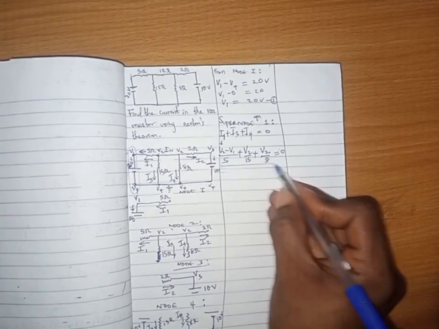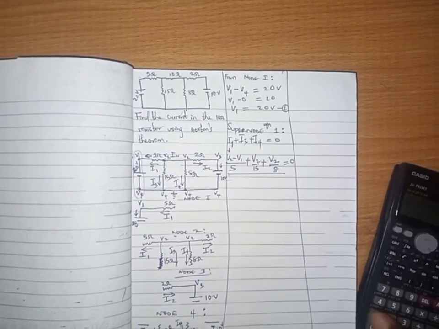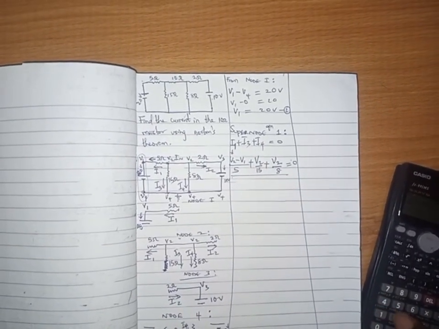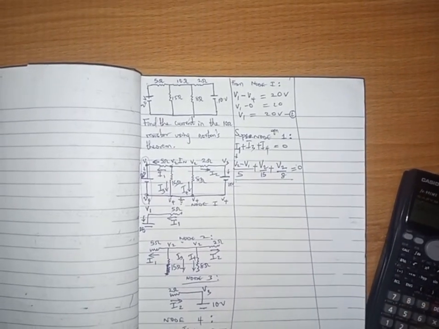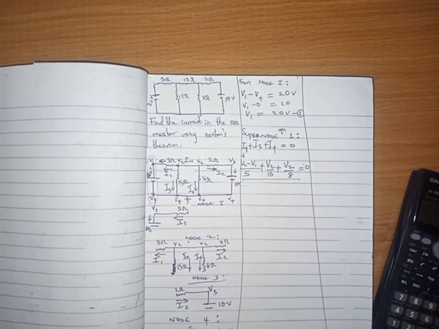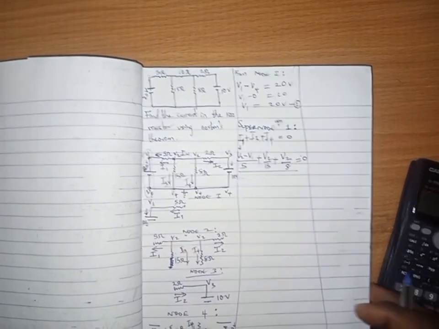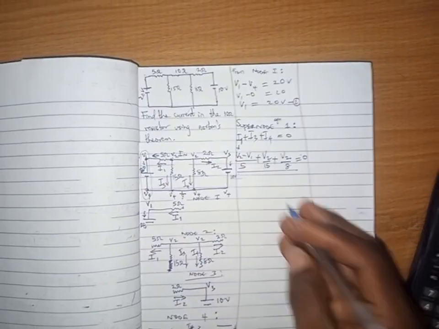Now that means, what is the LCM here? Let me do it. Is it 120? Because 5 times 15 times 8. Sorry, between 5 and 15 there's a common factor, that is 5 and 3. So if you do it properly, it should give you 120.